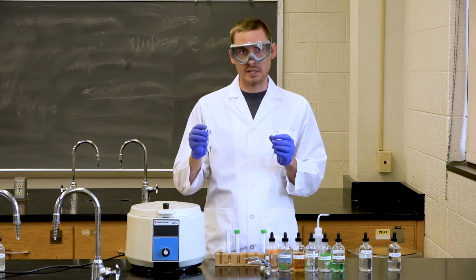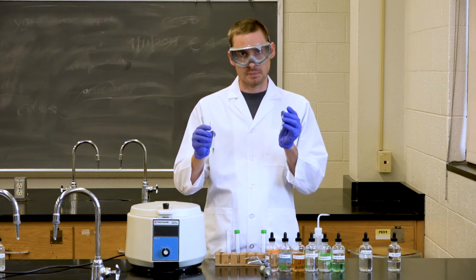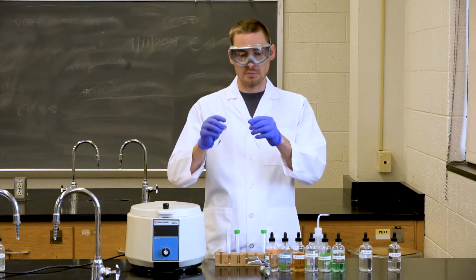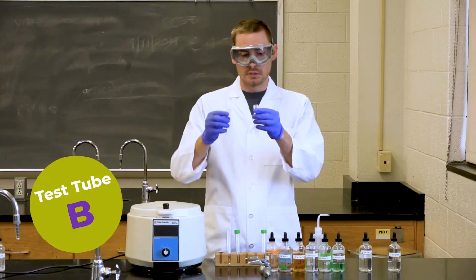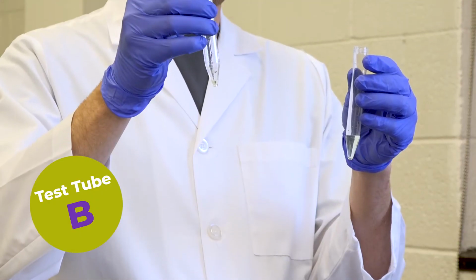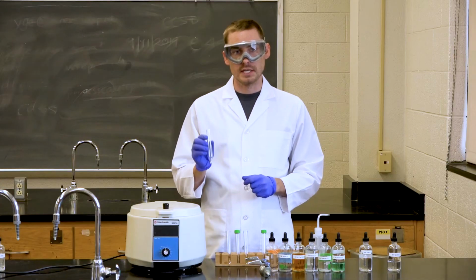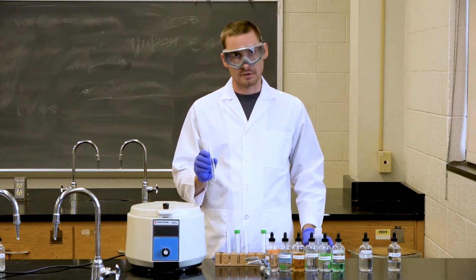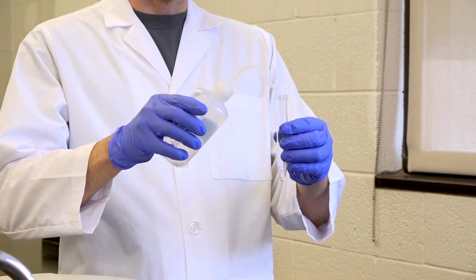So now that we've separated the liquid from the solid, we can very carefully decant the liquid into a separate test tube. We'll label this test tube B. So if you're careful, you should have just solid in this test tube and the remaining liquid in this test tube. So to the test tube with the solid in it, we're going to add about 30 drops of deionized water. This is somewhere around 3 to 4 milliliters.